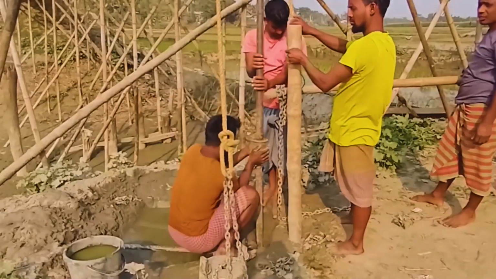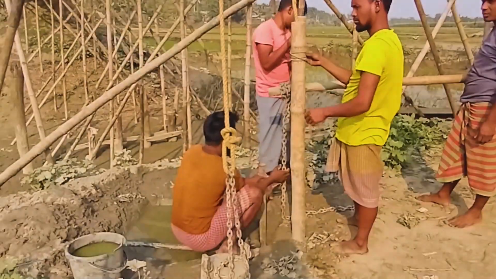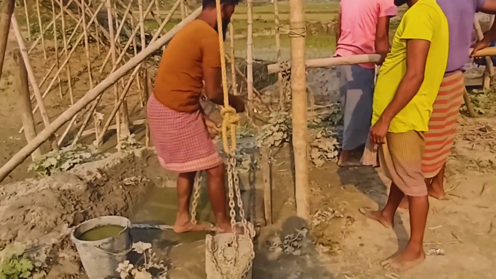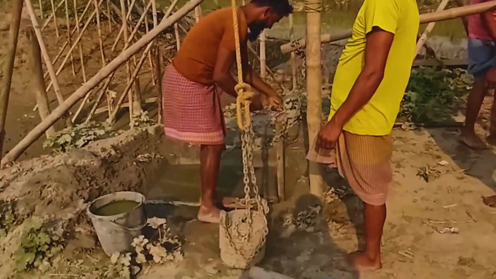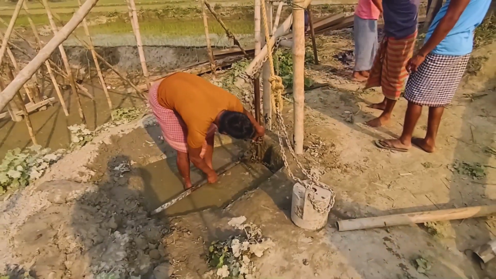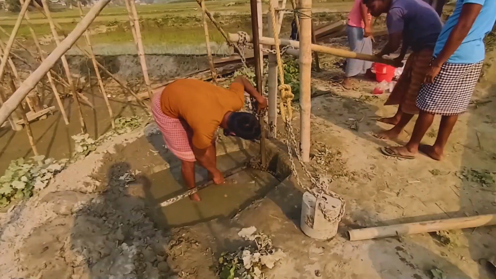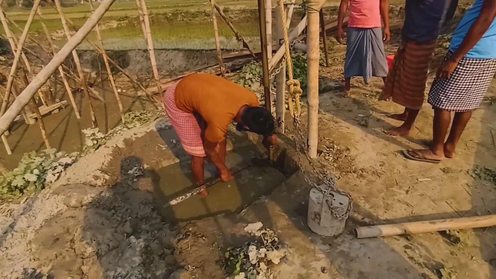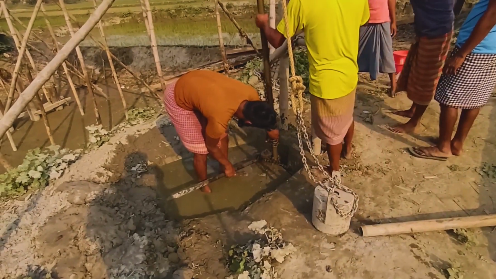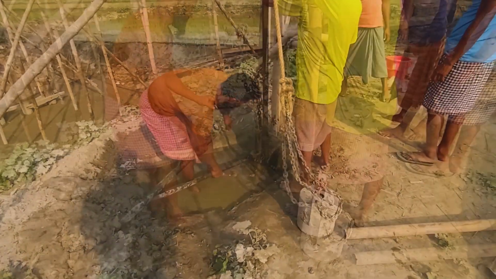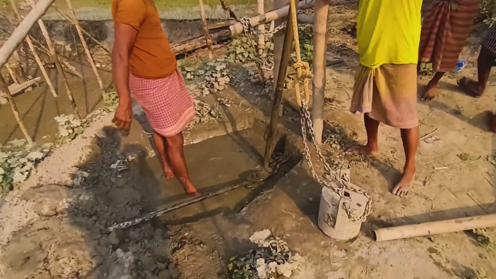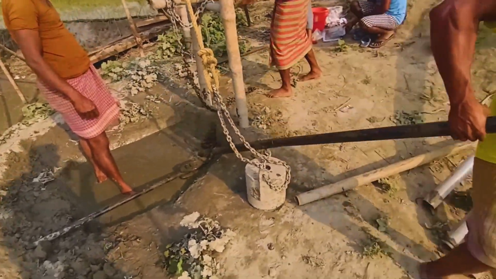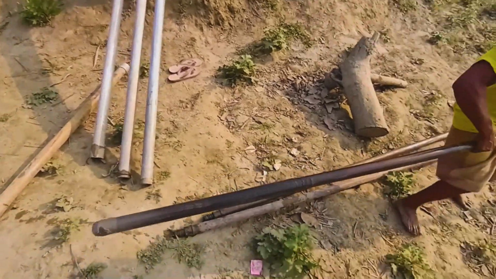Now we will raise the drilling pipe one by one. Now the last pipe has been raised, and you can see the split spoon sampler attached to the drilling pipe.